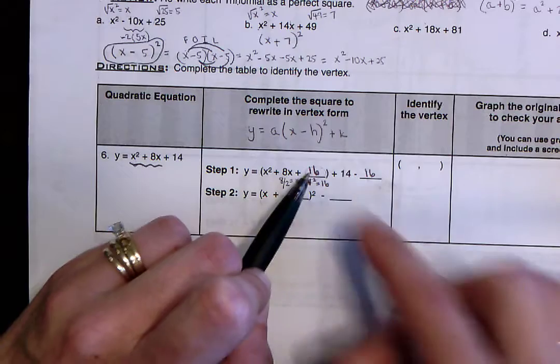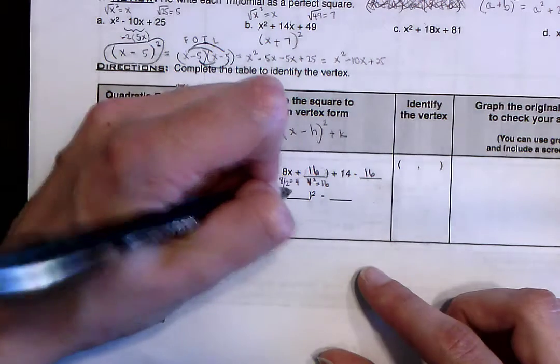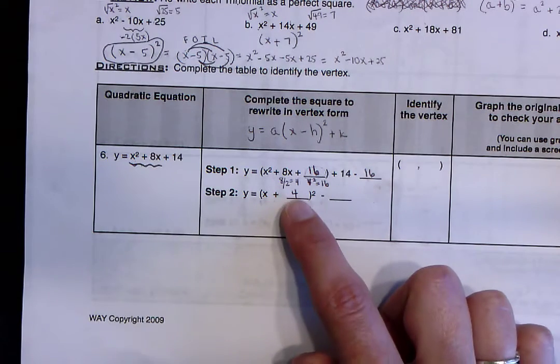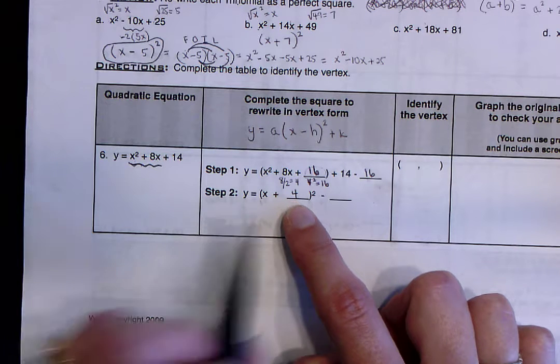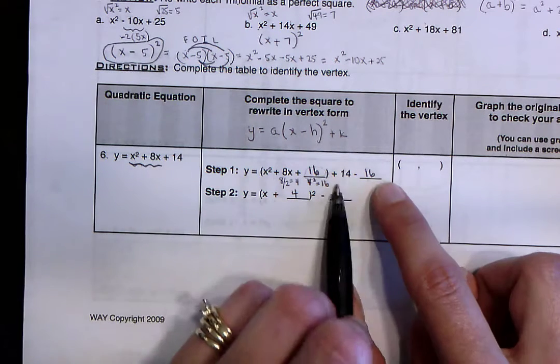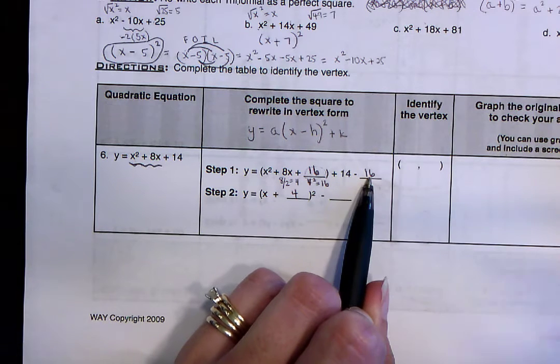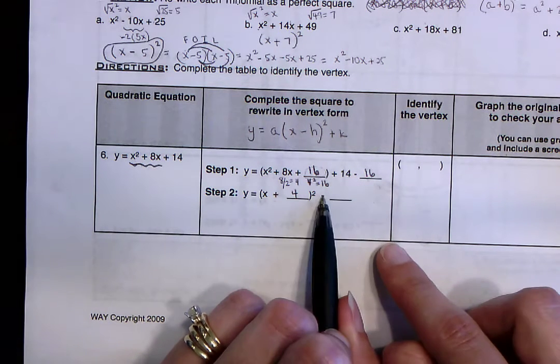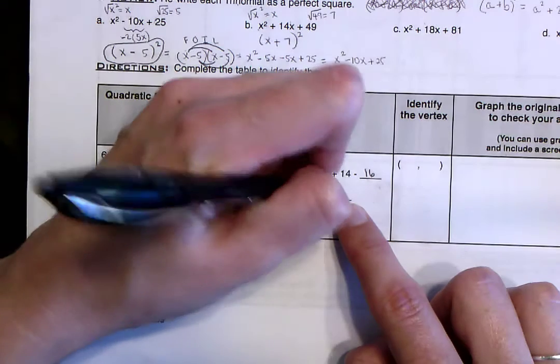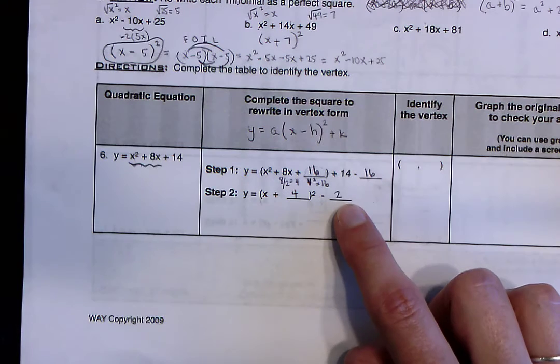It's a 4. Square root of 16 is 4. So I'm going to put that 4 in that blank right there. And then all I have to do from this point is simplify the outside. 14 minus 16 is negative 2. So that's why they have a minus sign there. I'm just going to put a 2 right there.